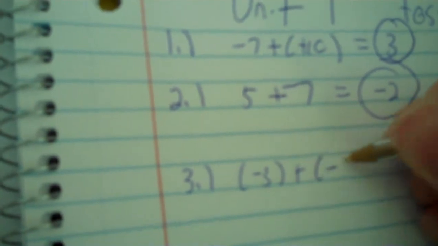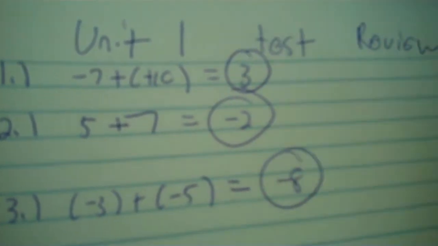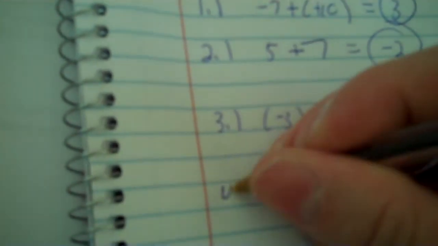-3 plus -5. The word minus never came out of my mouth, so don't change it. Don't change it at all. -3, I'm adding -5. I go 5 to the left. 1, 2, 3, 4, 5. So -8. And you can use a number line on the test. Okay.